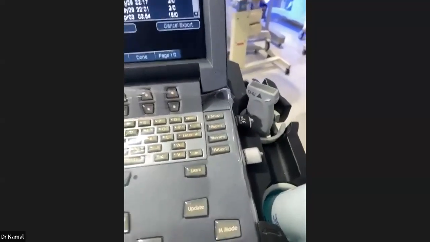So it will show that export is in progress. This is happening. Once it is complete, it will show it is complete. I can take the data out of it and I can show you in my laptop.